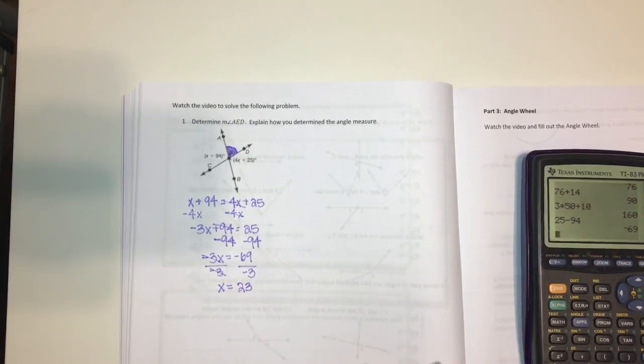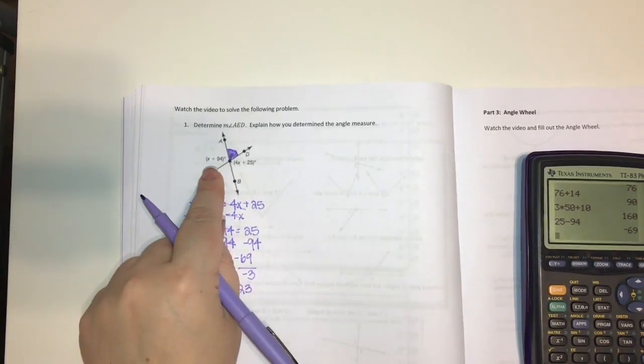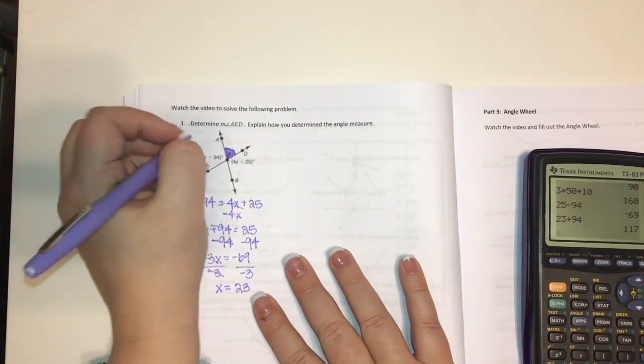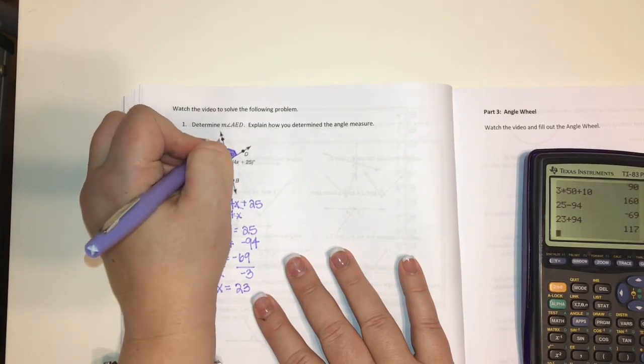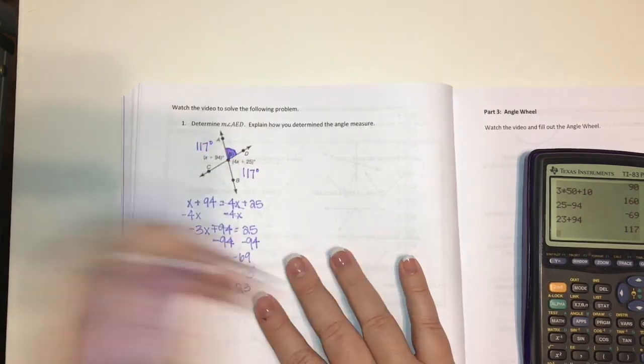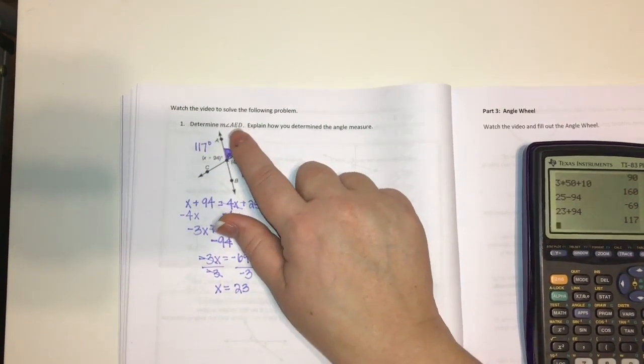So next thing we want to do is we want to plug it into one of our equations. So I'm going to plug it in right here. So 23 plus 94 gives me 117. So this angle is 117, and this angle right here is 117, since vertical angles are congruent. Well, that doesn't help me quite yet with this angle here.